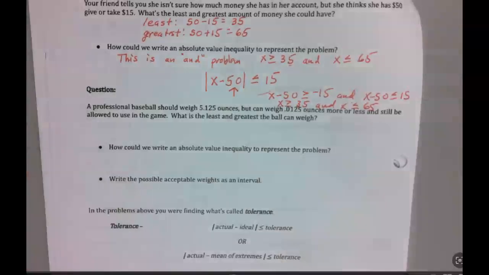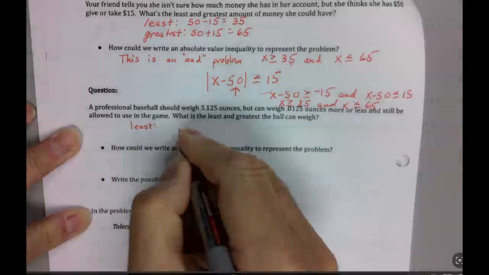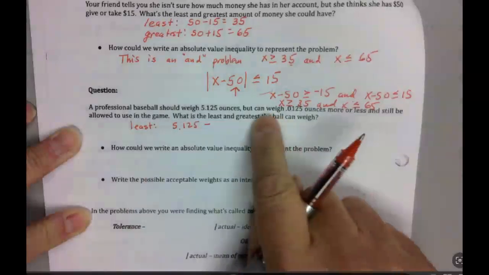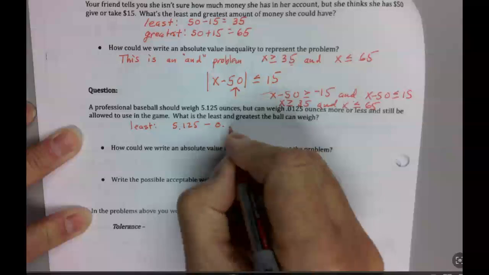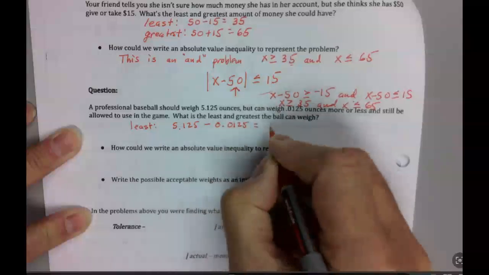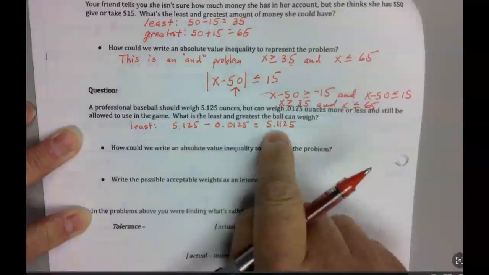Okay, so again, the least amount is 5.125 ounces minus the tolerance, which is 0.0125. That's your tolerance, which gives me 5.1125. That's the least amount that bat can weigh.